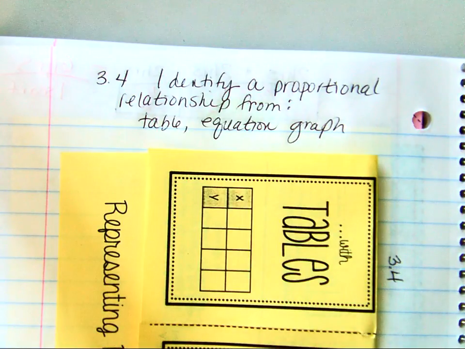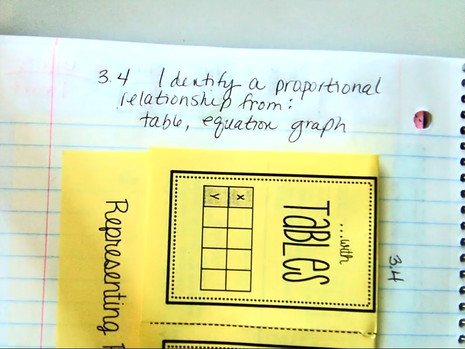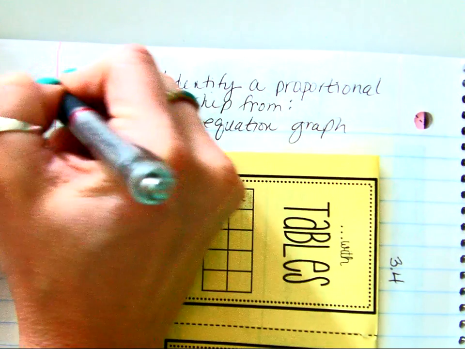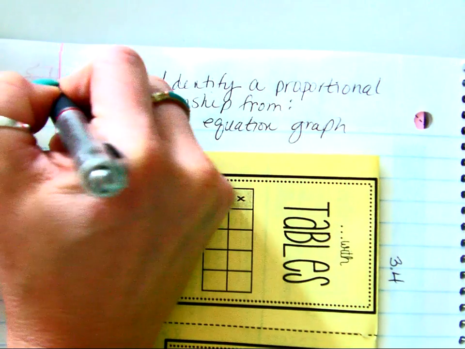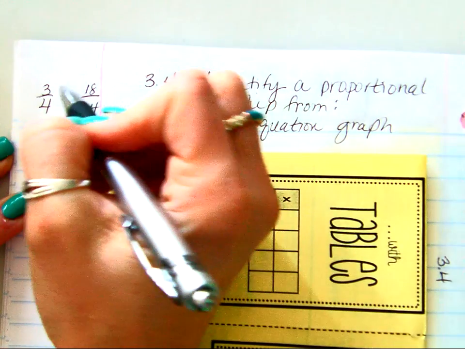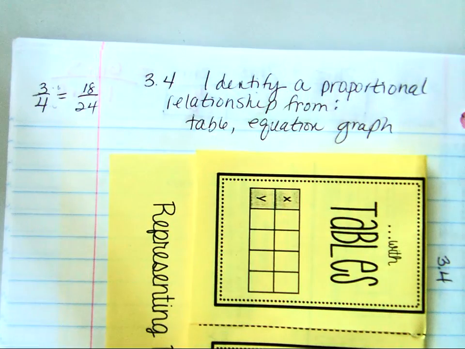Okay, so here's where we're at. Proportional relationship. We just came off talking about what a proportion is, right? A proportion is when you have two equal ratios, correct? So, for example, 3/4 and let's say 18/24. Okay? That's an equal relationship. So I just multiplied each times 6. That's how I got that.